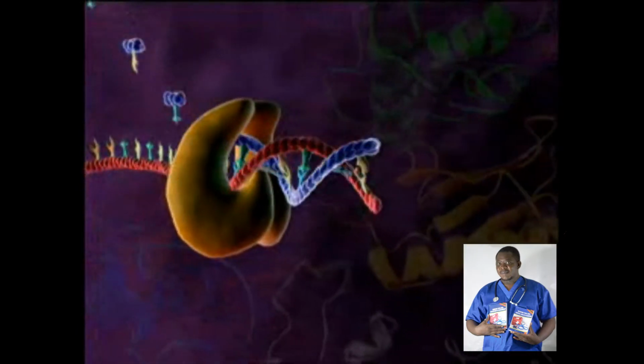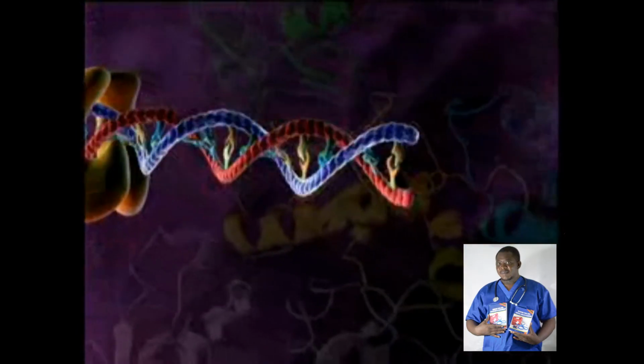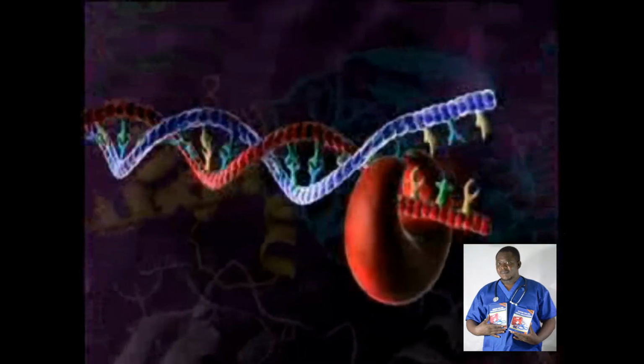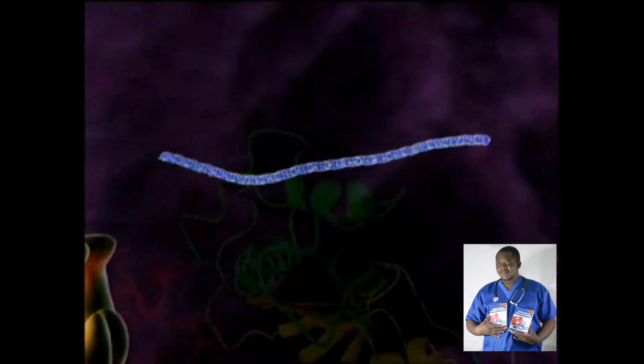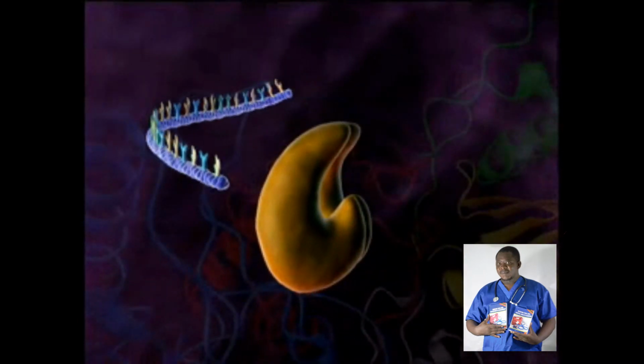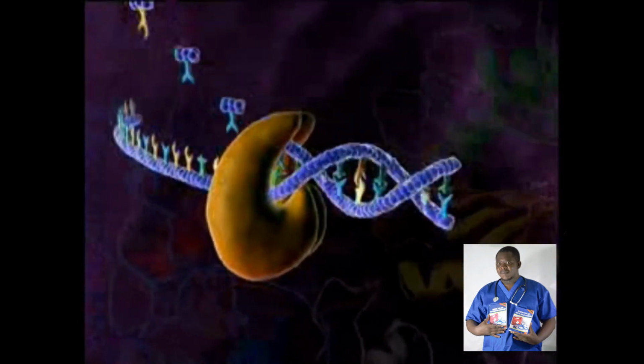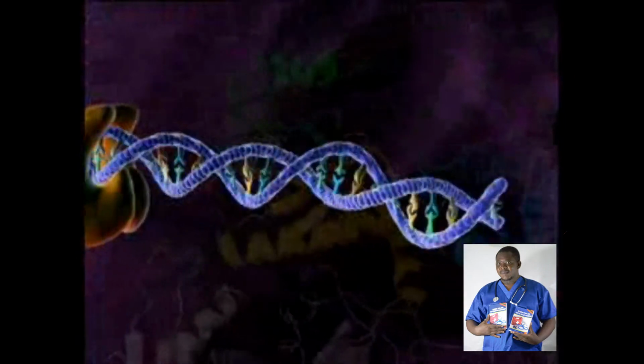So in this integration stage for HIV, the enzyme integrase plays a major role. We are saying the newly formed HIV DNA enters the host cell's nucleus.